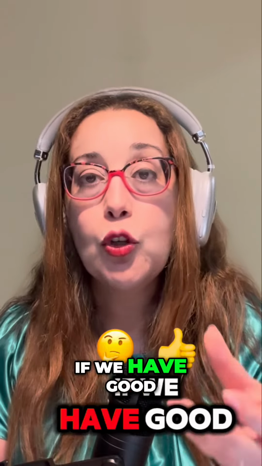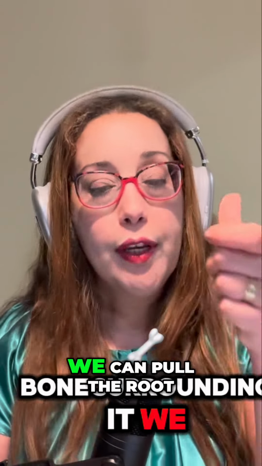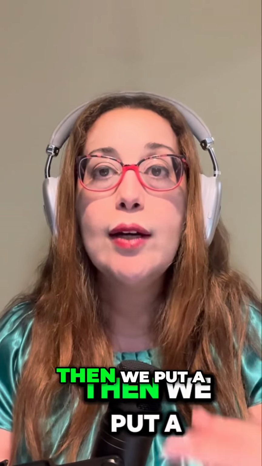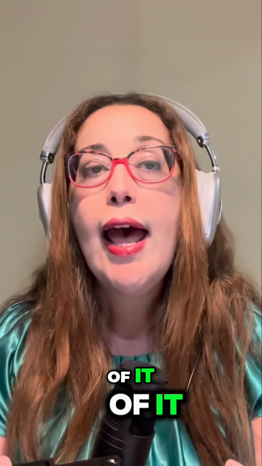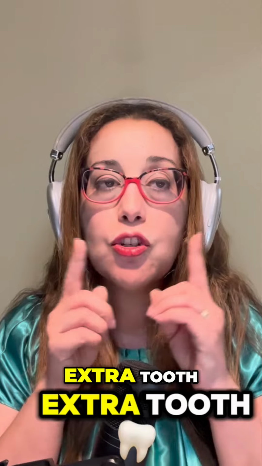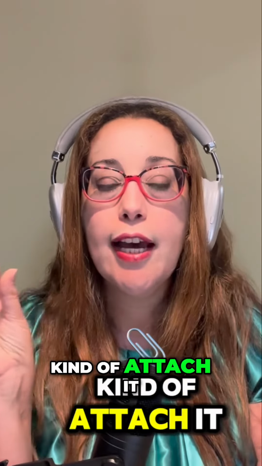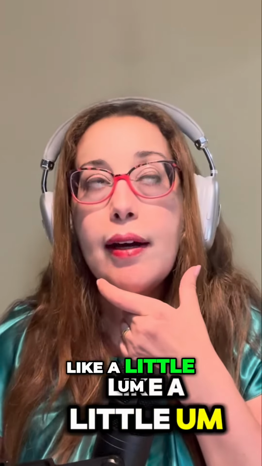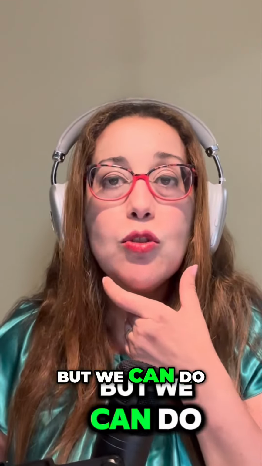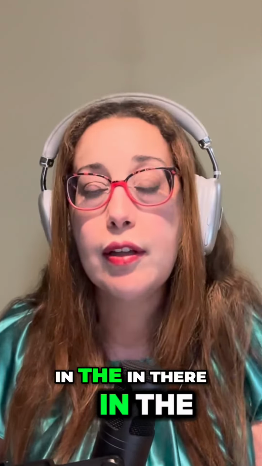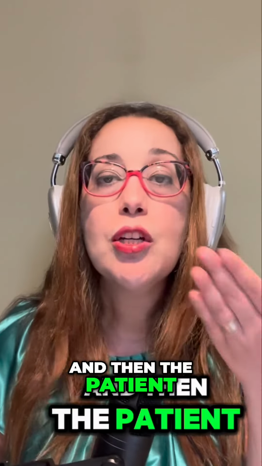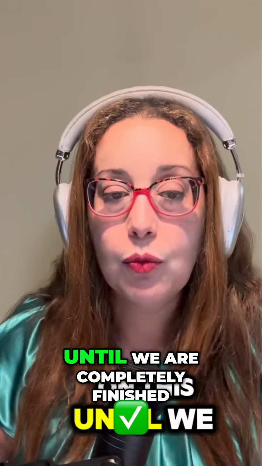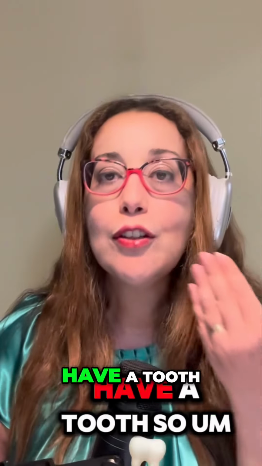if we have good bone surrounding it, we can pull the root, we can place the implant, then we put bone around it, then we put a little membrane on top of it, and then usually I would put an extra tooth, like a fake tooth, kind of attach it to the two teeth on the side, or we can make like a little, I wouldn't use a flipper, but we can do like an Essex retainer with a little tooth in there. And then the patient leaves with teeth, a smile. Of course, you're not gonna bite on this until we are completely finished, but at least you have a tooth.